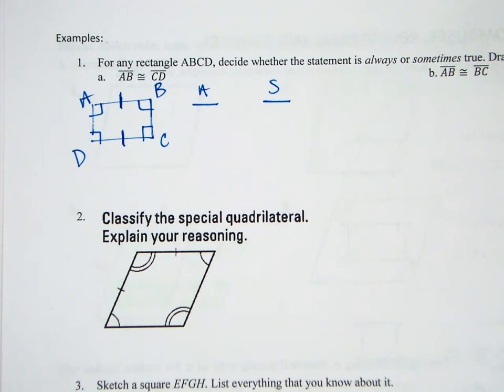Opposite angles are congruent. Also, a rectangle is a parallelogram. Consecutive angles are supplementary. All this fun stuff with a rectangle, right? Also, because it has four right angles that are opposite of each other, the slopes are the same. Makes it all a parallelogram, right? So, in parallelograms, opposite sides are always congruent, right? Rectangles are always parallelograms. So, this would be always.